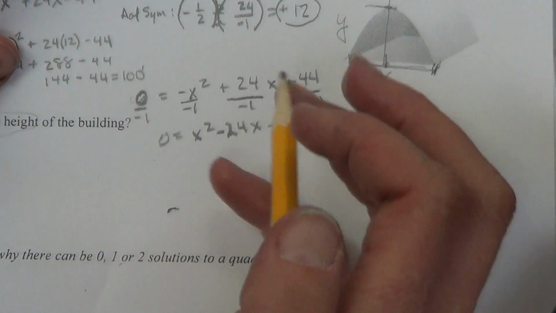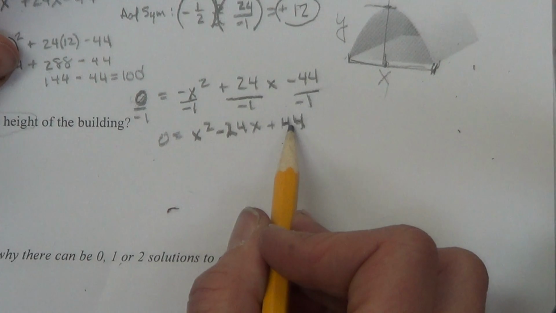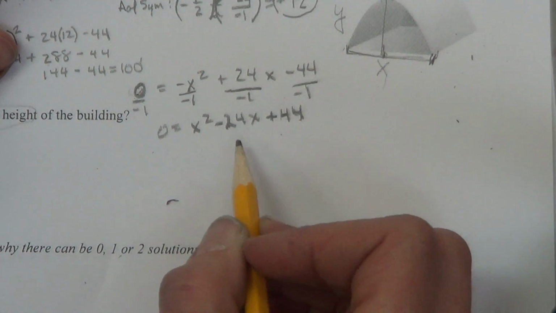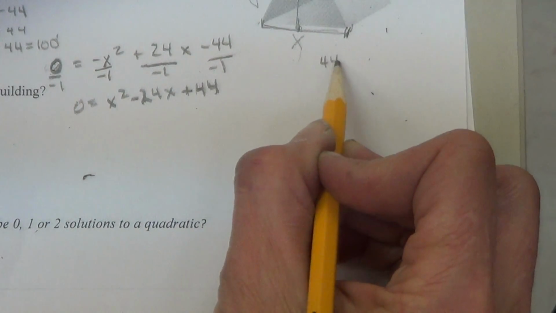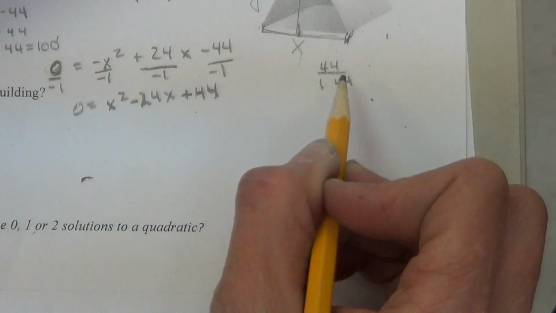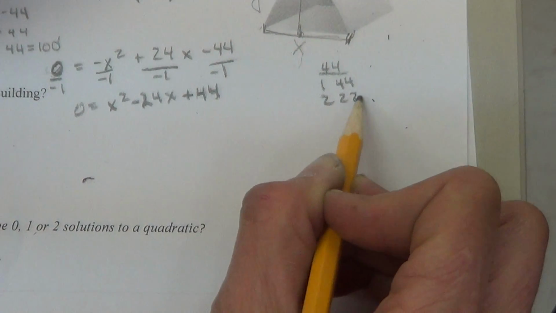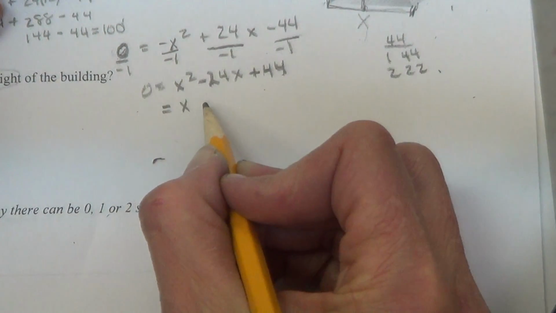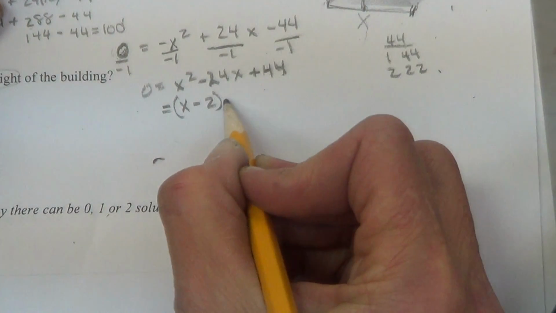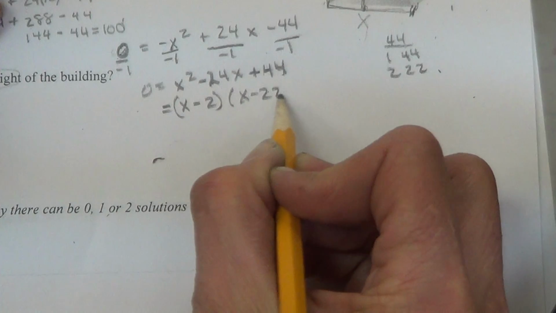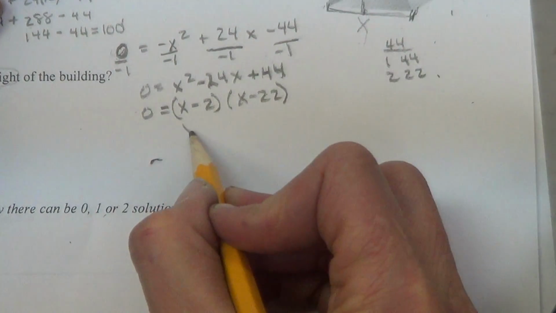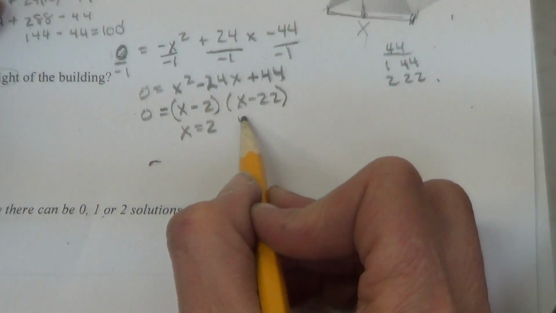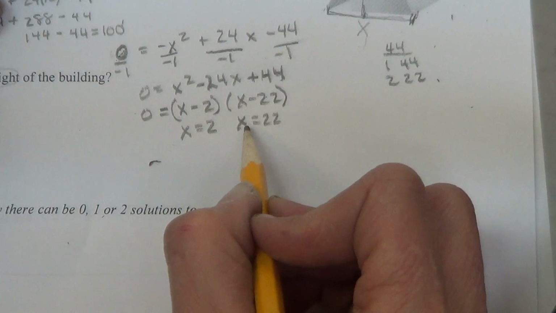How can we factor that? Factors of positive 44 that add to be -24. If I list all my factors, I have 1 and 44. Those add to be 45. 2 and 22, oh, those two add to be 24. So we have x minus 2 and x minus 22. So x equals 2, and that equals 0, and x equals 22, and that equals 0.